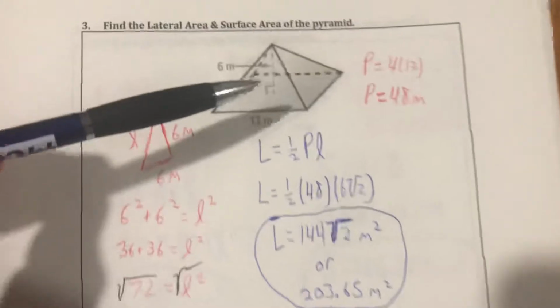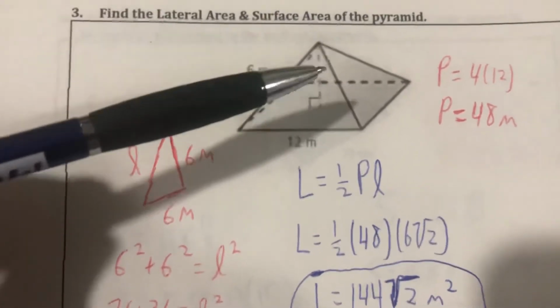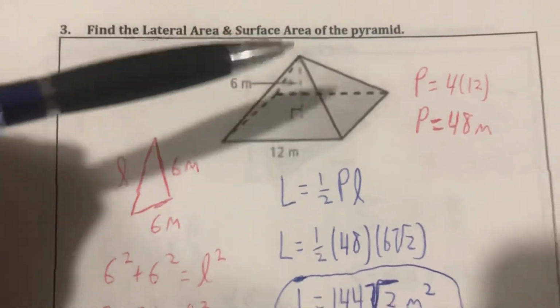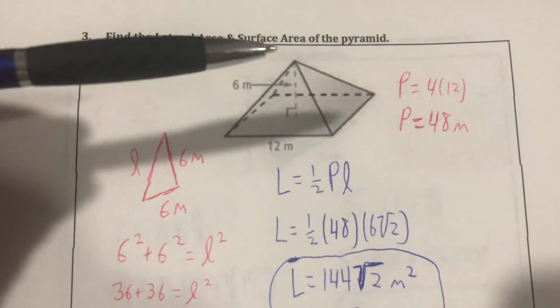Now, keep in mind, this is important. This is not a slant height. This is the height. It's going from the vertex, it's perpendicular to the base. So we're going to end up needing the slant height for the equations on this problem.